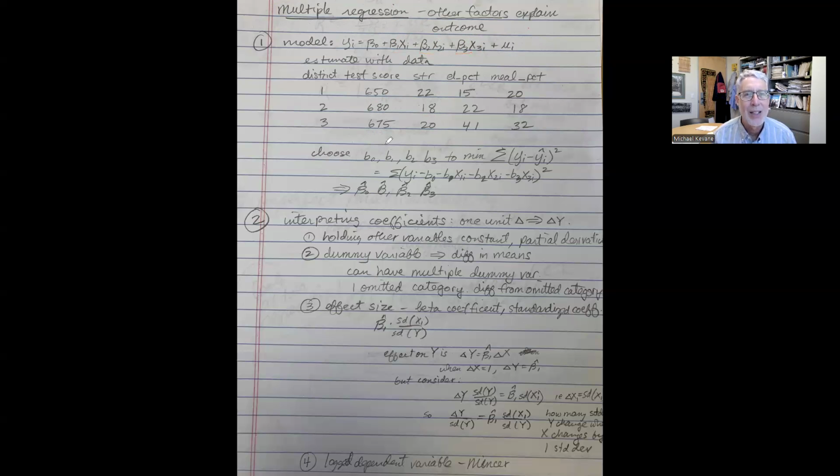To estimate these coefficients, we will choose coefficients that minimize the sum of squared residuals. This is the same thing that we've seen before. The sum of squared residuals now is a little more complicated. It's still actual y minus predicted y, but predicted y now is using our whole model, our coefficients beta 0, beta 1, beta 2, beta 3, times each of the values x.